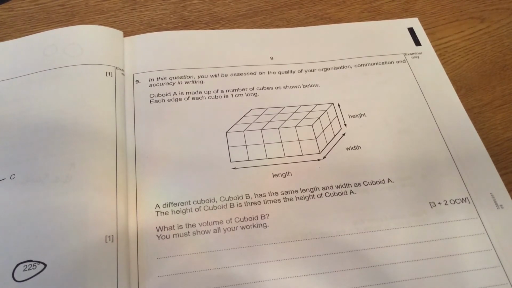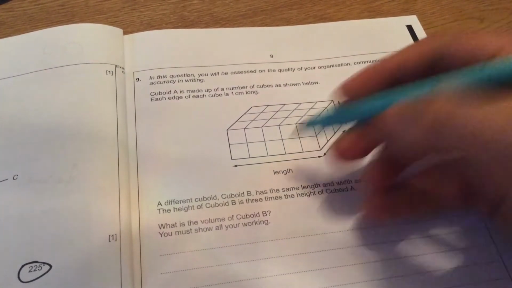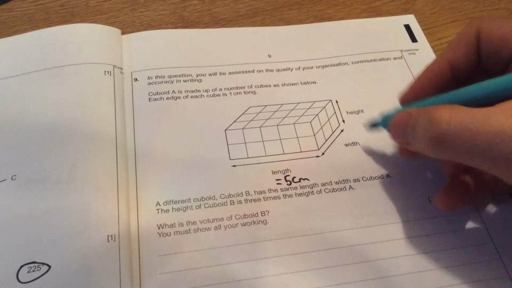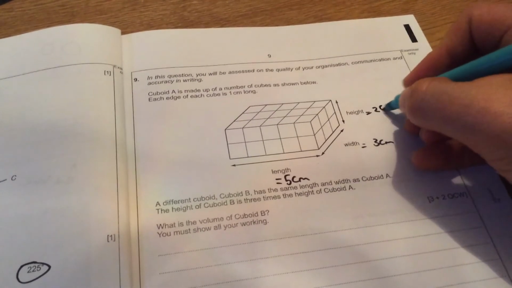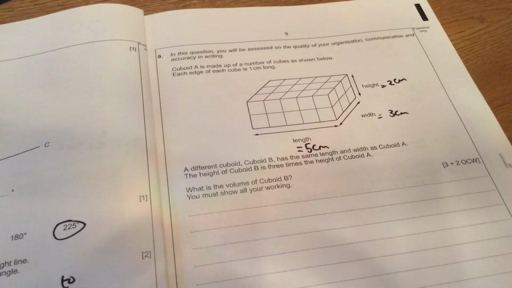Okay, cuboid A is made up of a number of cubes as shown below. Each edge of each cube is 1 centimeter long. So before I do anything else, I go 1, 2, 3, 4, 5. So the length is 5 centimeters. Width 1, 2, 3, 3 centimeters, and the height is 2 up, so it's 2 centimeters. Okay, before I do anything else, I like drawing on stuff. Okay, so if you can draw on it or make your own diagram, always try and do that.